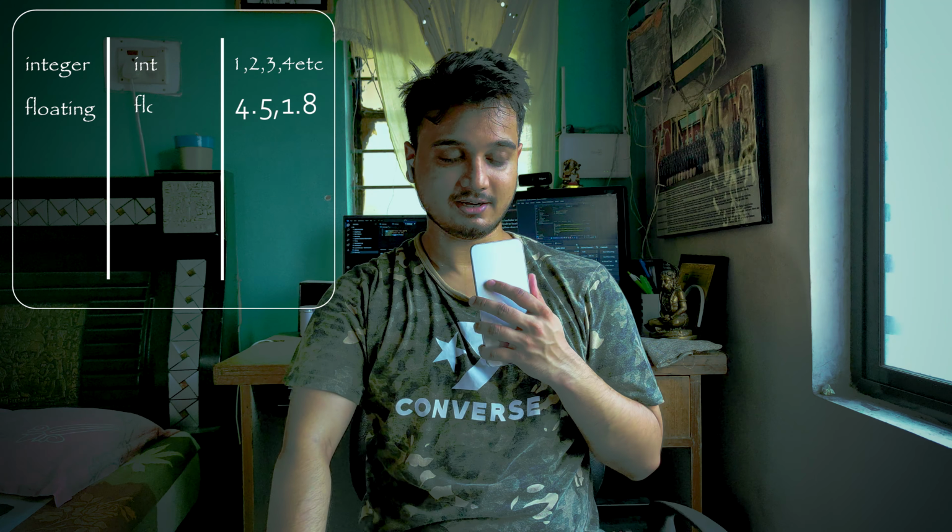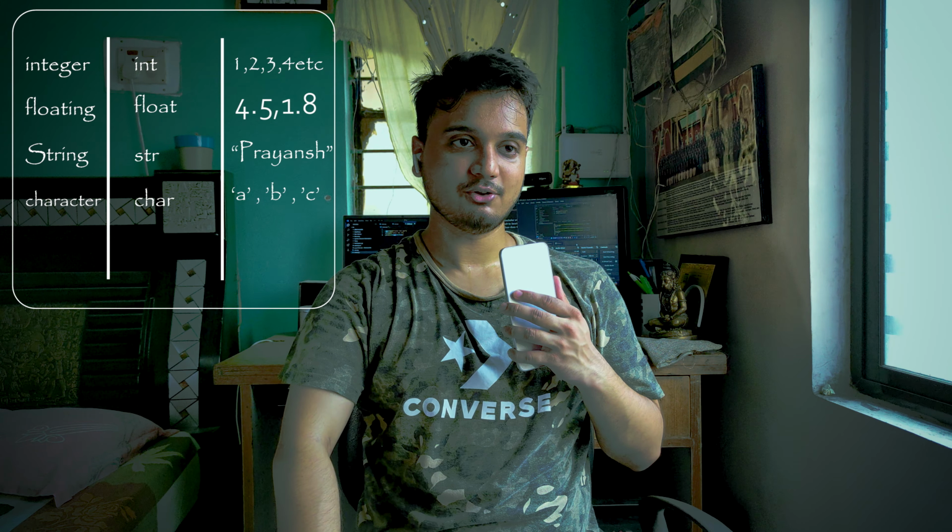So in Python, it is represented as int. And for float values, for example, 3.4, 5.7, which include a decimal, it is referred to as the float data type. And my name, which is words, will be represented by the string data type. And characters like A, B, C, D are character data types.